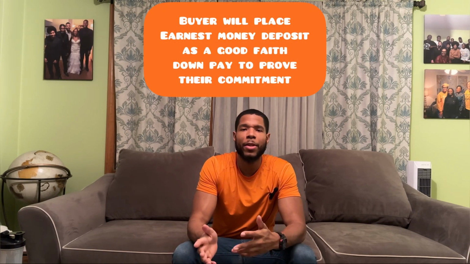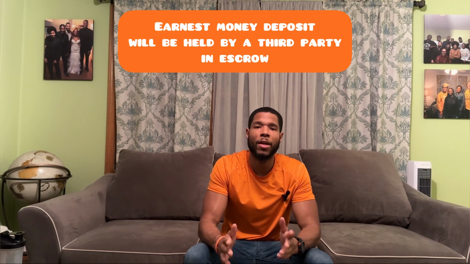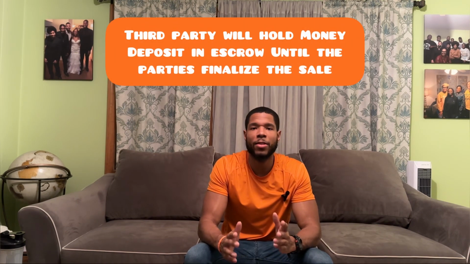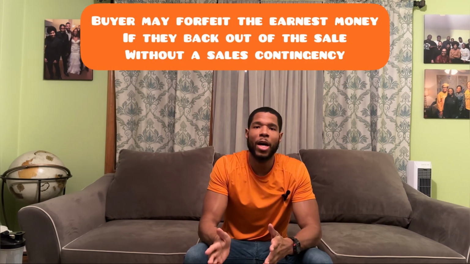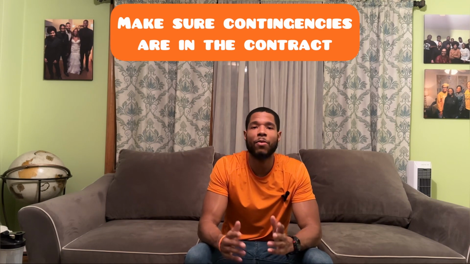And if it is happening, then it should also be sent to a third party and be held in escrow. The third party will hold this earnest money deposit in escrow until the finalization between both parties is completed. It's important to note that unless it's listed as a contingency, the buyer may forfeit the earnest money deposit if they decide to back out of the contract. So be wary of that and make sure you have the right contingency, so if you decide to back out, you don't lose your earnest money deposit.